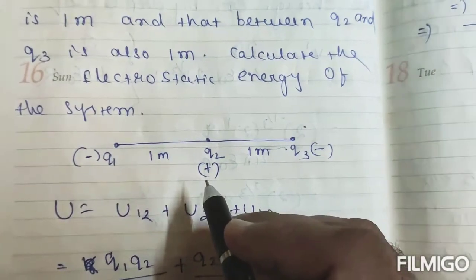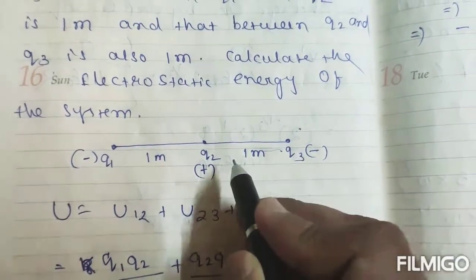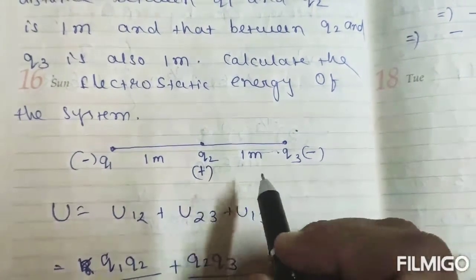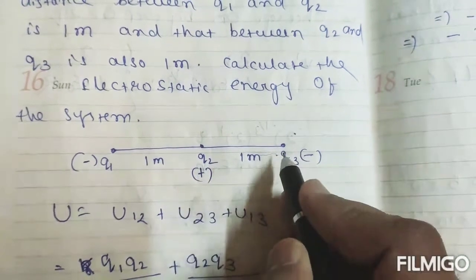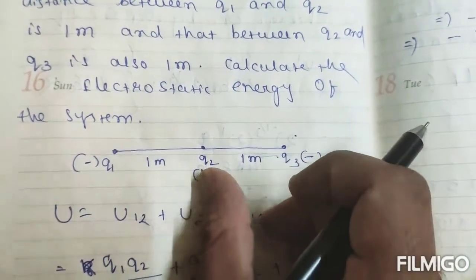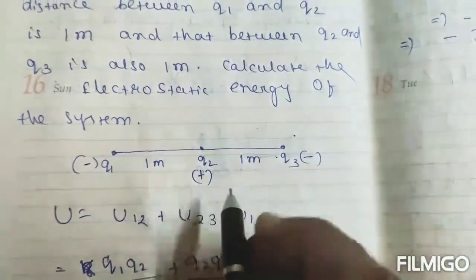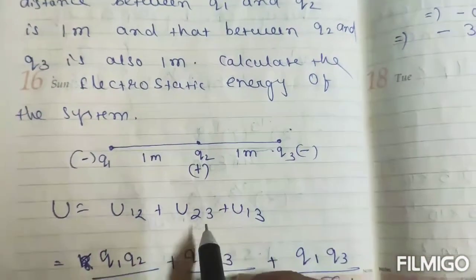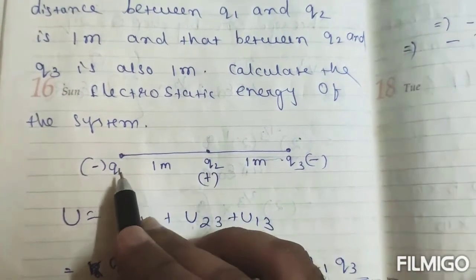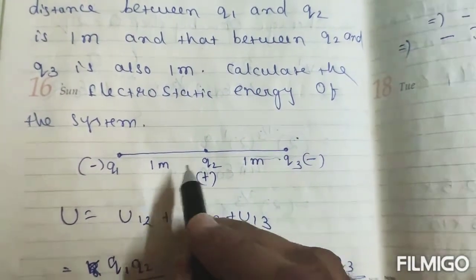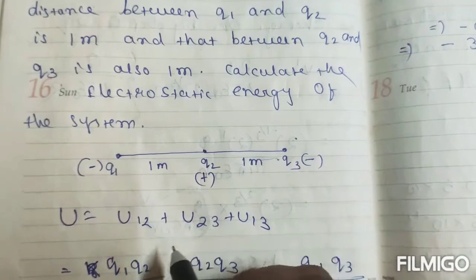Now what should be the case? You have to do three works. One is plus and minus: you can take this plus towards this minus, so this is the work done for Q2 and Q3. Another one is Q2 to Q1, this is another work done.